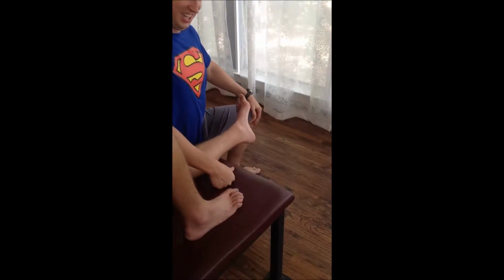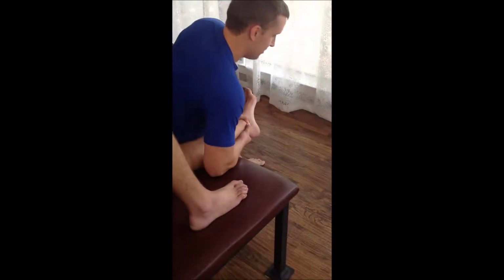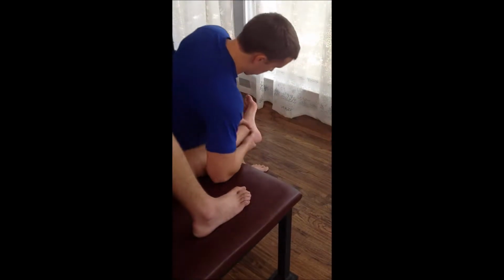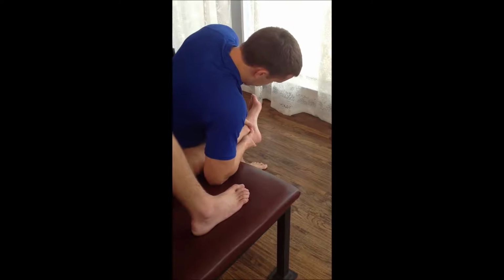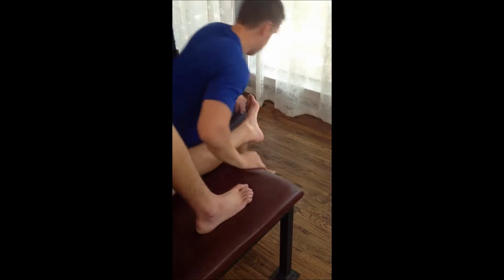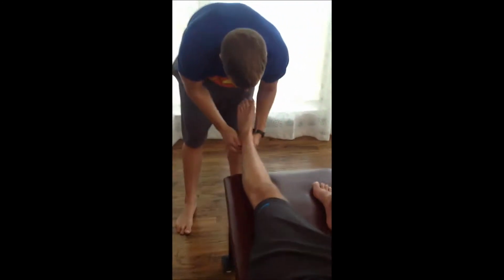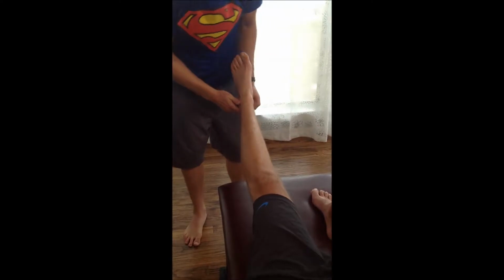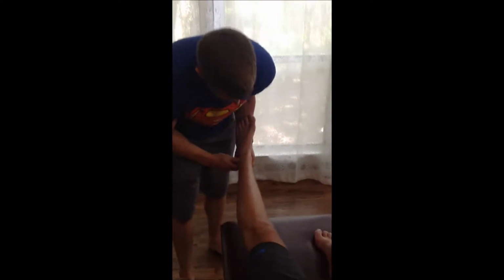Long axis distraction of the mortise joint. Long axis distraction of the subtalar joint. A to P, P to A, glide of the distal fibula. I to S, S to I, glide of the distal fibula.